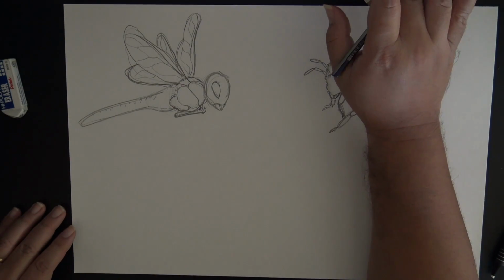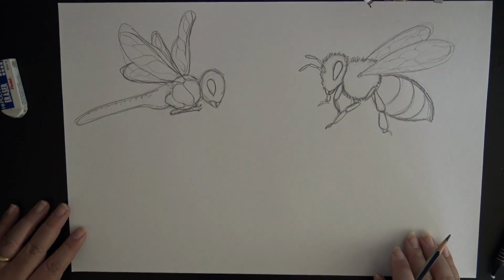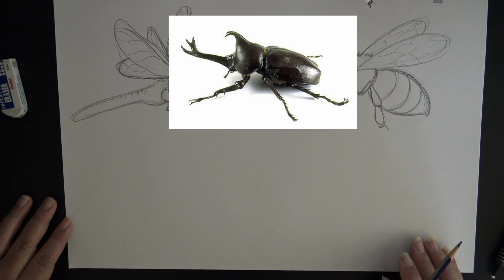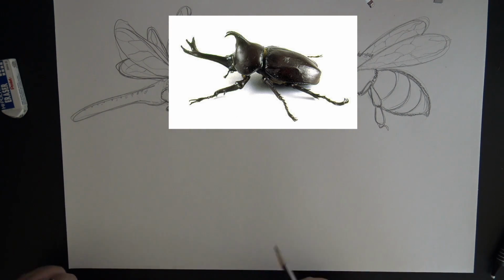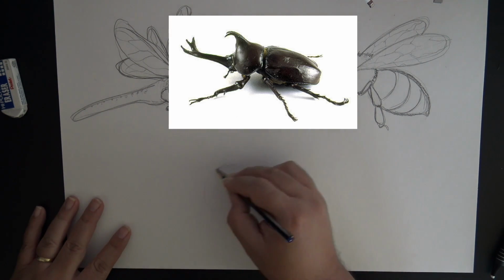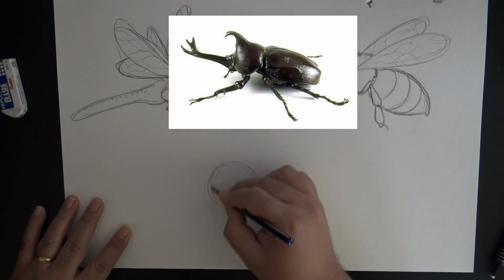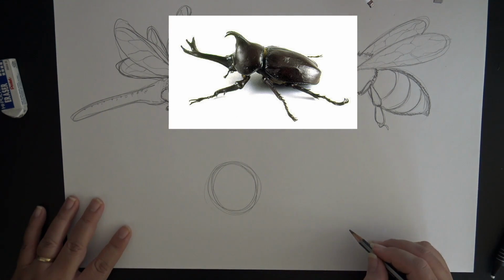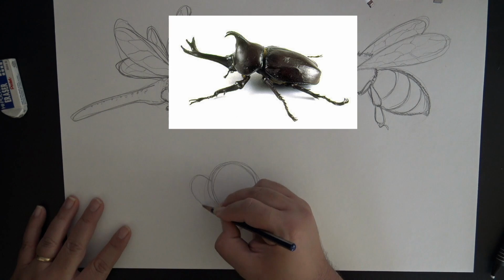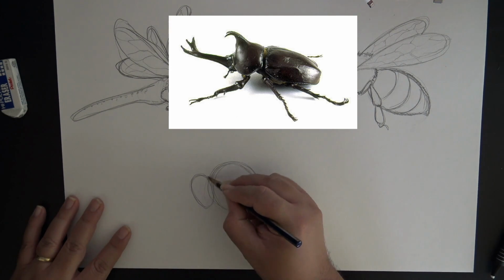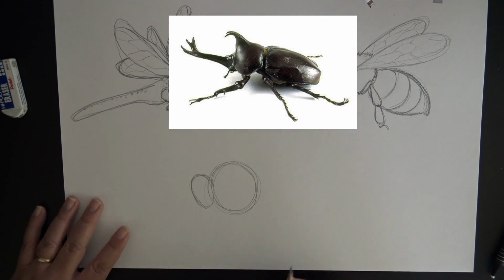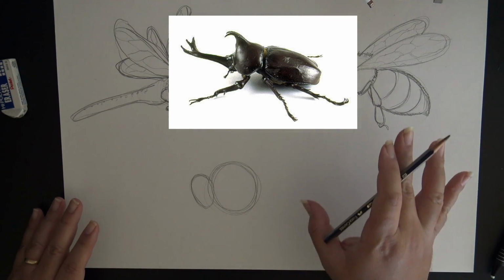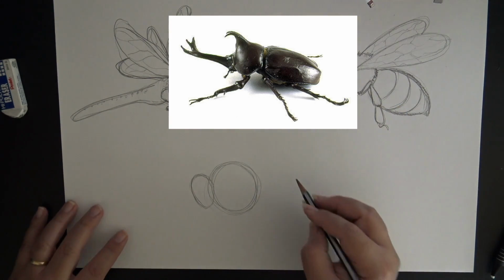Okay. Alright, let's move on to our third insect. And as you can probably tell, we're going to start with a circle for the thorax. We're going to have a teardrop shape for the head. For this abdomen, it's not going to be round and it's not going to be long.